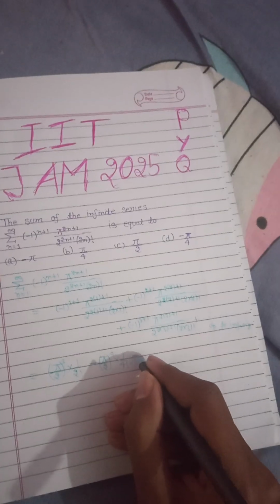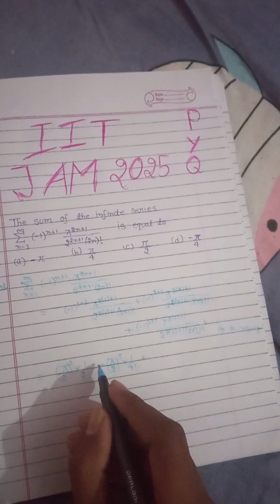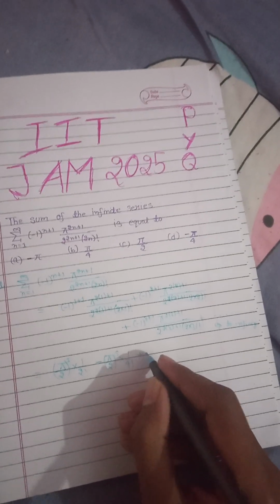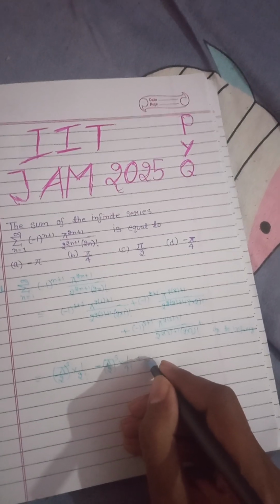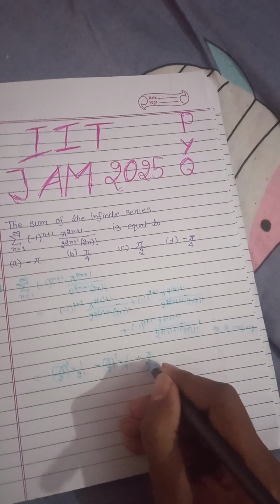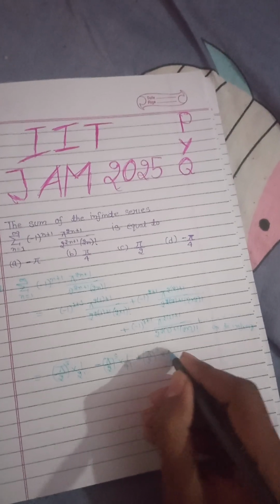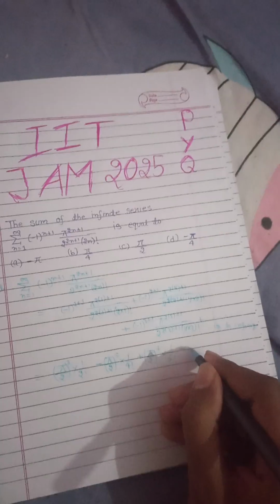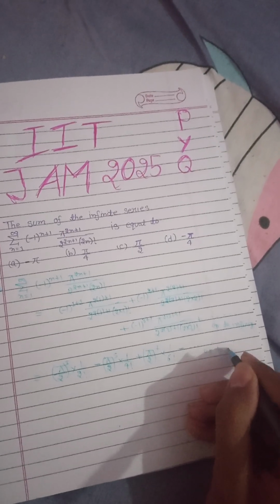We here get plus. In this series we get plus, then minus, then plus, alternate signs going up to infinity. Hence we now get pi upon 2 to the power 7 into 1 upon 6 factorial, and here a minus sign, and it tends to infinity.